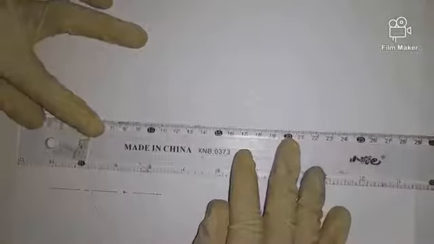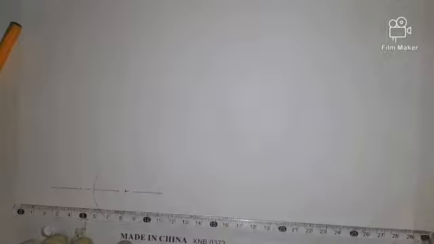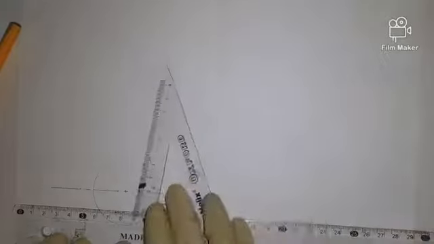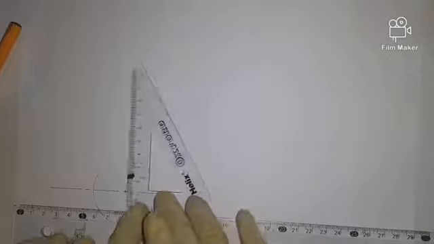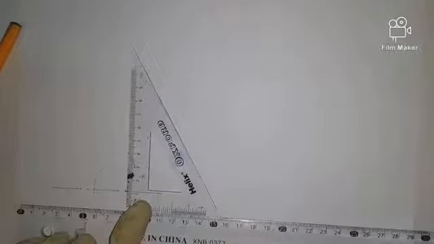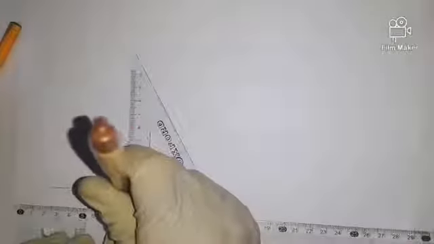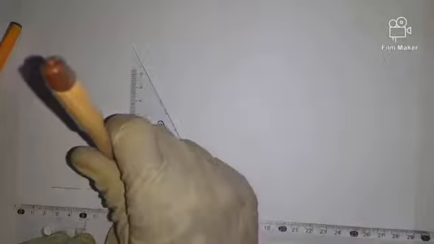So let's complete the vertical axis for us to draw the hexagon. This is the vertical axis.